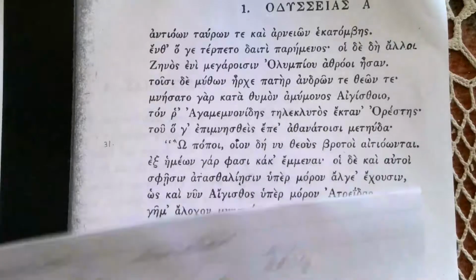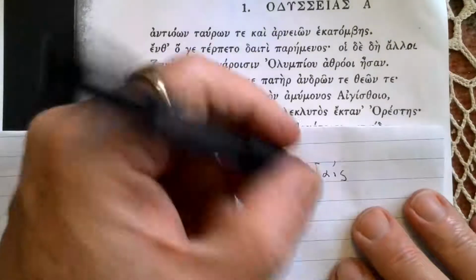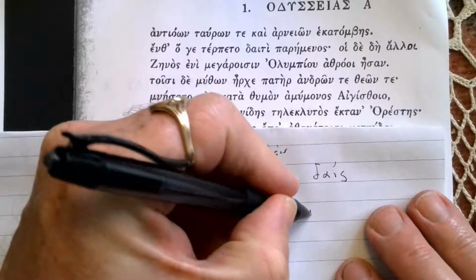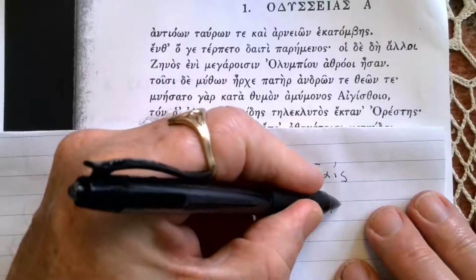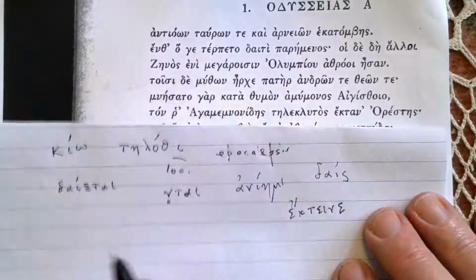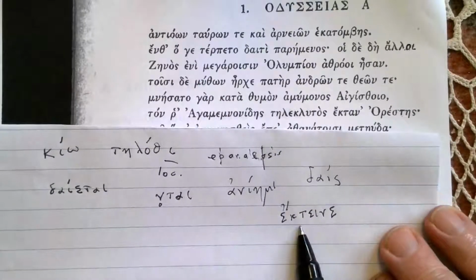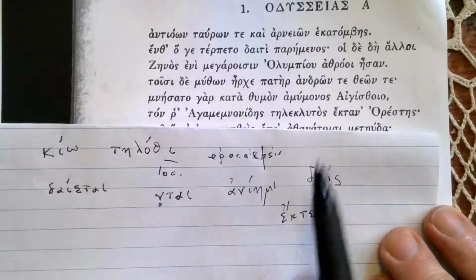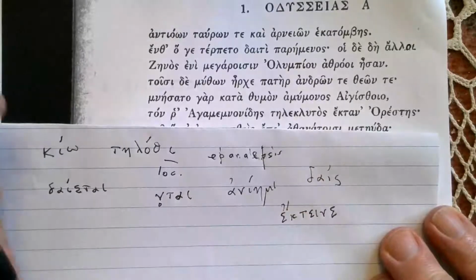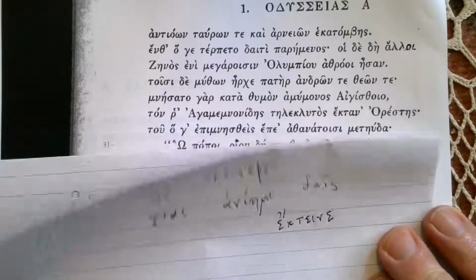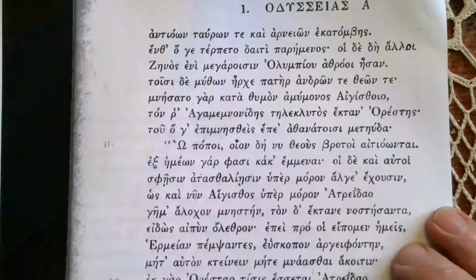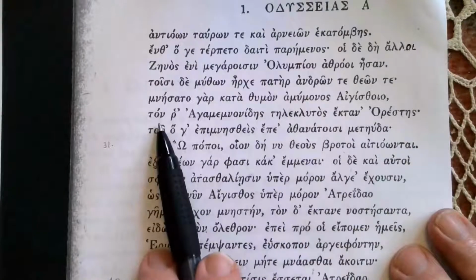This ektan, in Attic, this would be ektana, or ektane. That's the aorist from katano, to kill. This is what's known as an apocopated aorist. It's a very handy little form because it's only 2 syllables. So he killed Aegisthus.